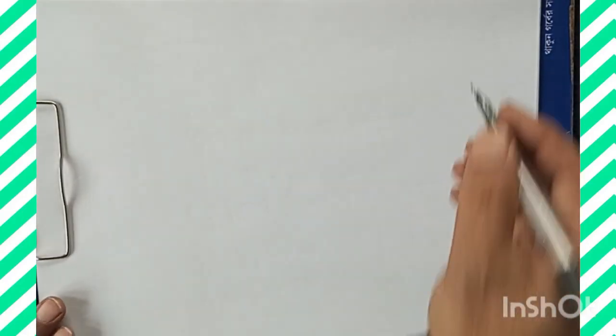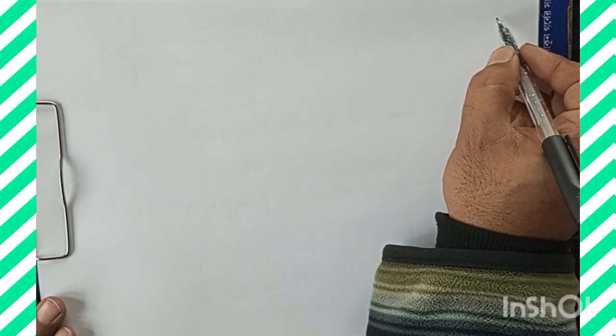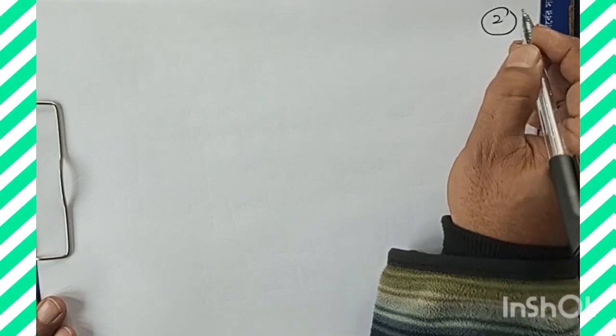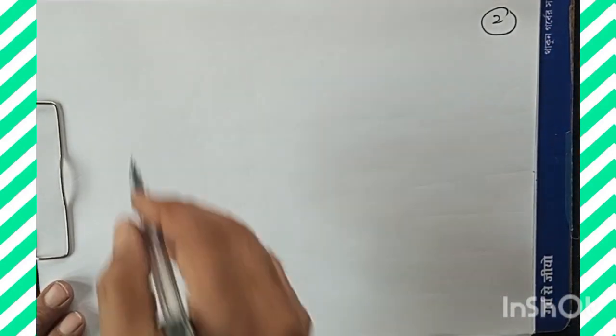Filtered output means we get rid of these ripples that are present in the output of these rectifiers.